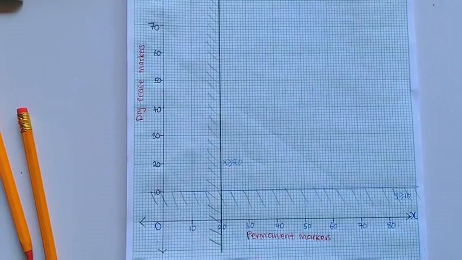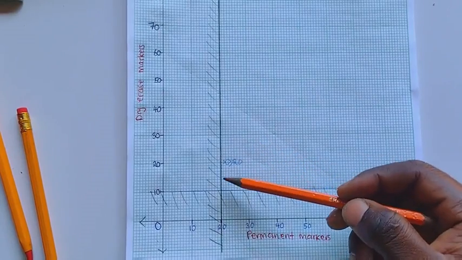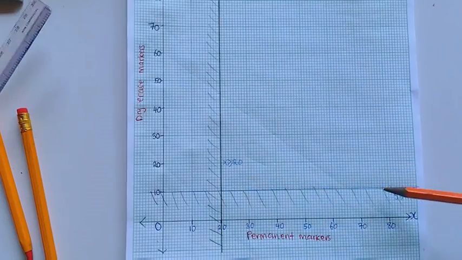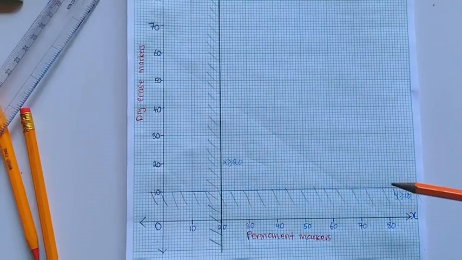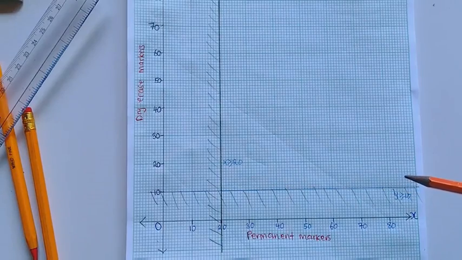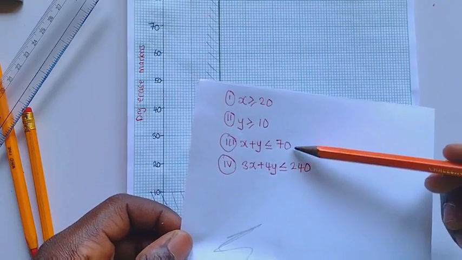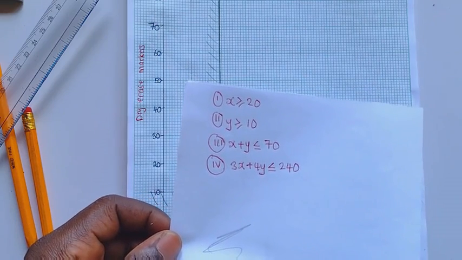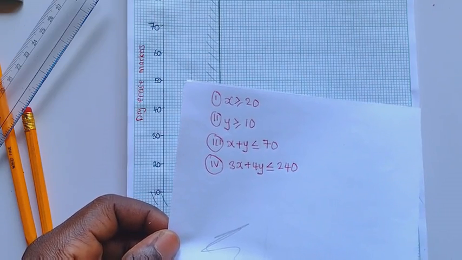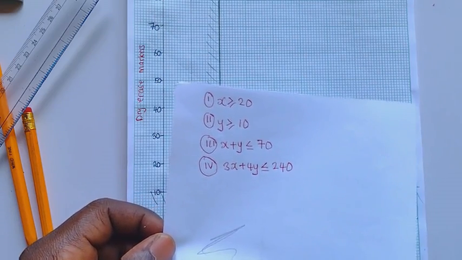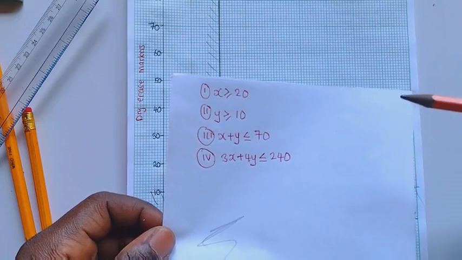This is where you are going to shade like that. So we have two lines, x is equal to 20 and y is equal to 10. So we are remaining with two inequalities. Our third inequality is right here, this one, which is x plus y less than or equal to 70. For this one, you can use two methods actually.